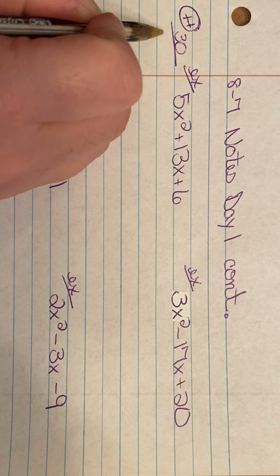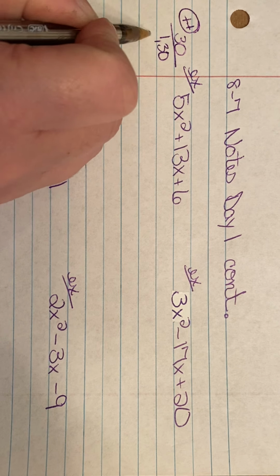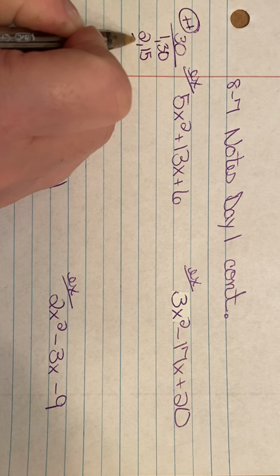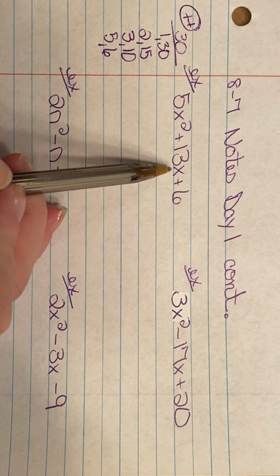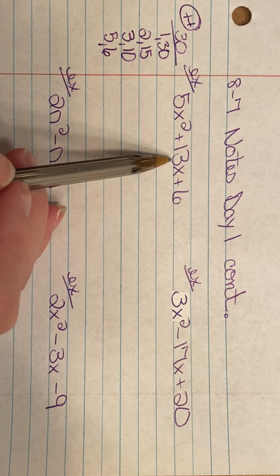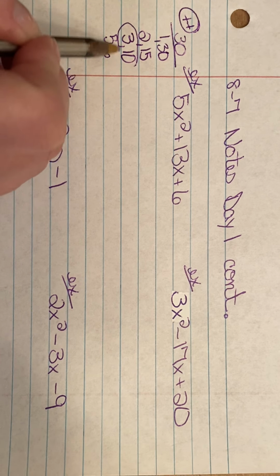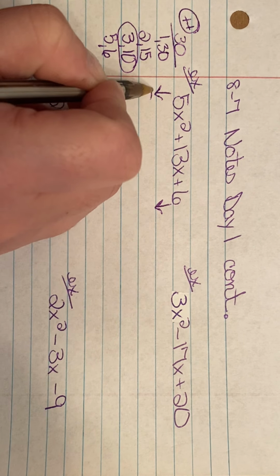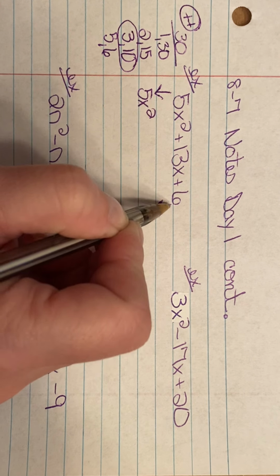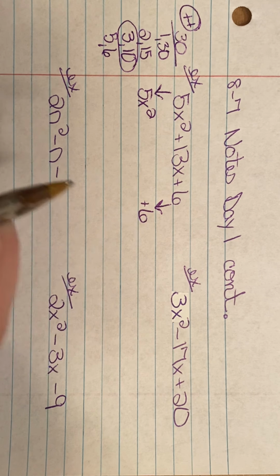And we're going to list our factors. 1 and 30, 2 and 15, 3 and 10, 5 and 6. We need to get to the magic number of 13 when we add or subtract them. So that's going to be 3 and 10. First terms are going to drop down. So 5x squared drops. Our third term of plus 6 drops down.